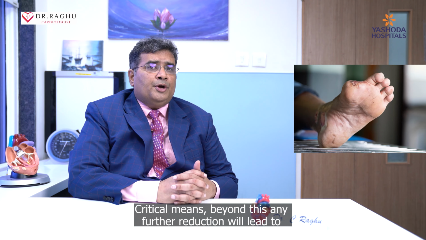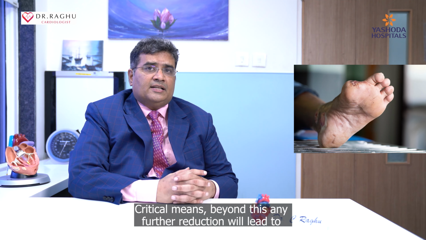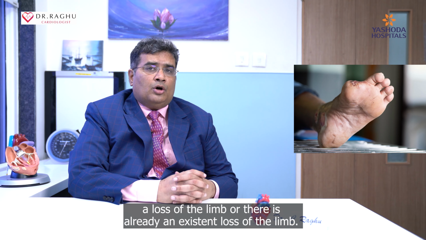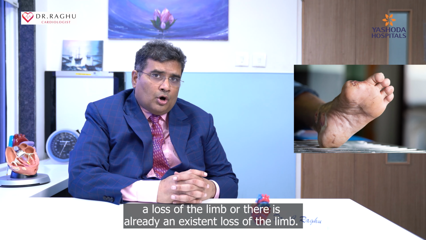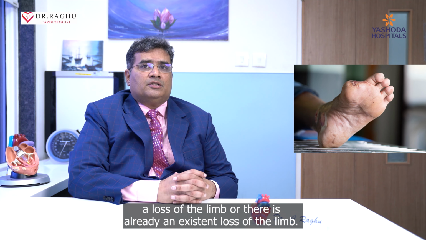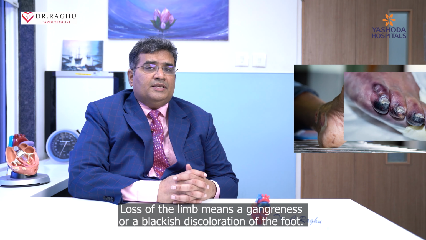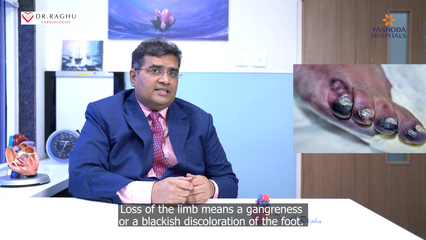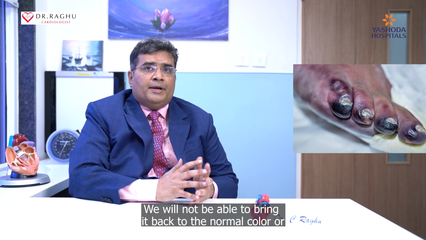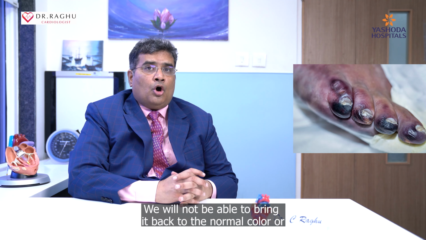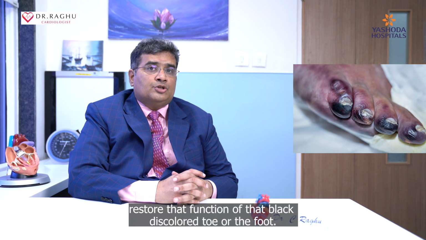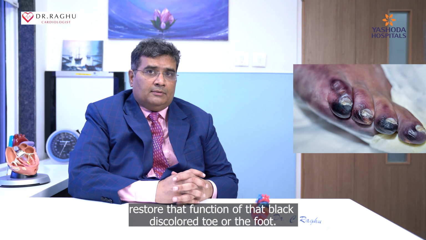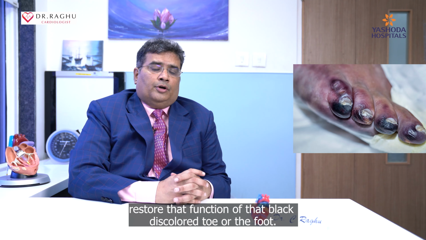Critical means beyond this, any further reduction will lead to a loss of the limb, or there is already an existent loss of the limb. Loss of the limb means a gangrenous or a blackish discoloration of the foot. We will not be able to bring it back to the normal color or restore the function of that black discolored toe or the foot.